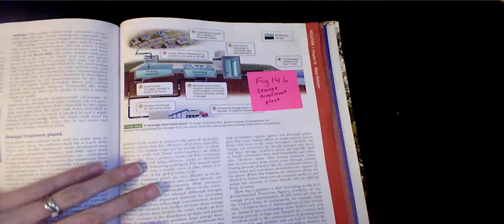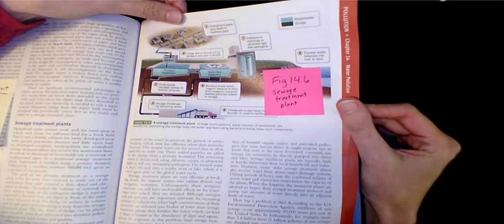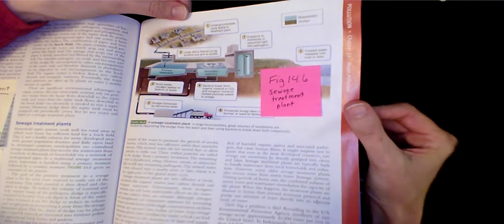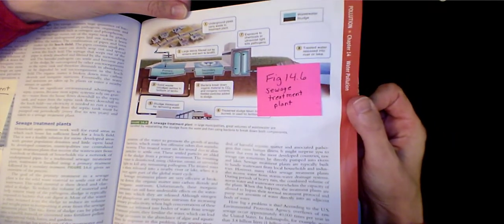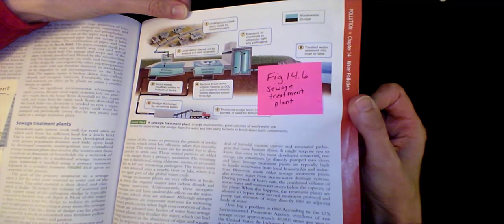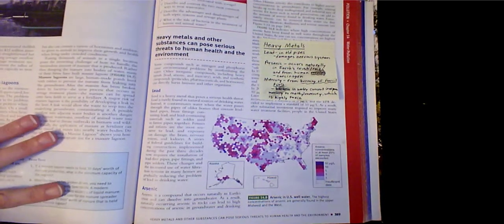All right, figure 14.6 is a good example of a sewage treatment plant. So you definitely need to know the steps of sewage treatment, know what's happening during primary, secondary, tertiary, and prior to discharge. Okay, so here then we're going to talk about other types of pollutants besides wastewater, and so we'll talk about heavy metals.